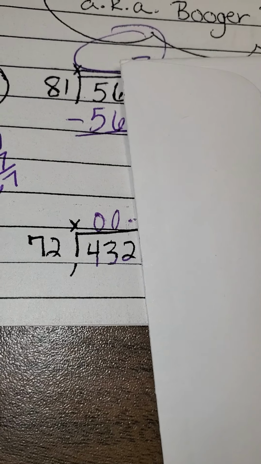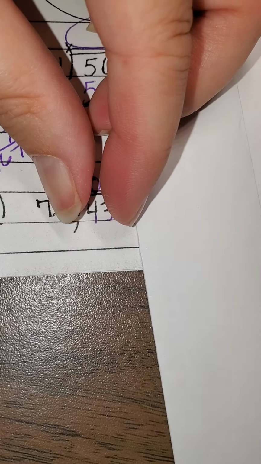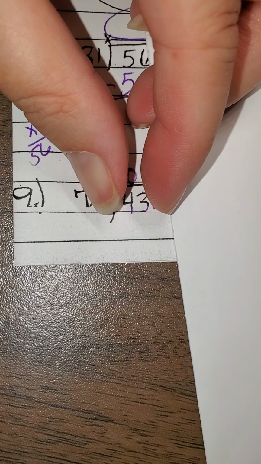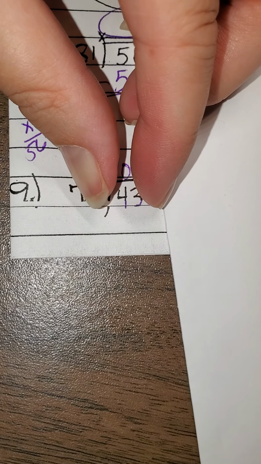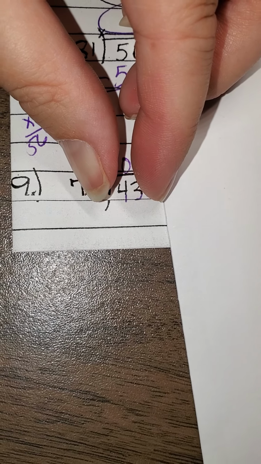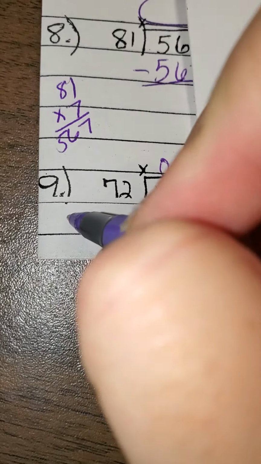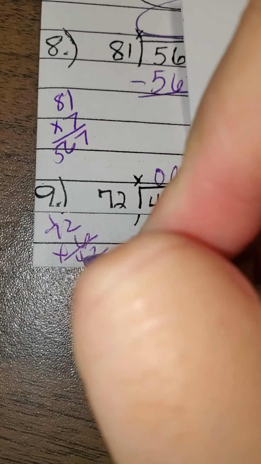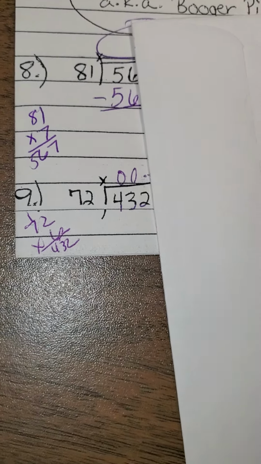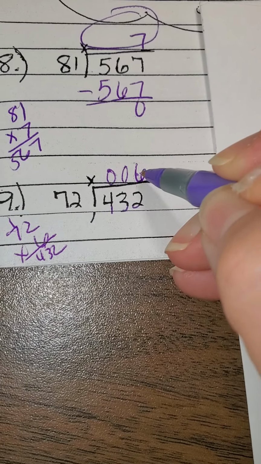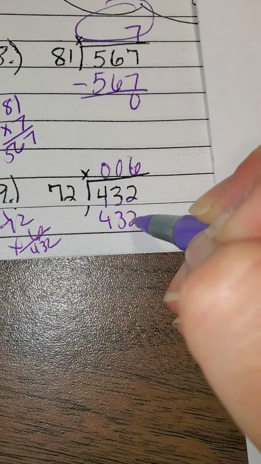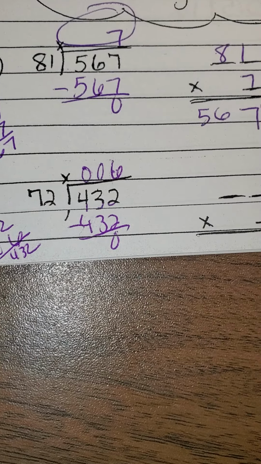I don't know. I'm going to use my booger pickers to estimate. I have to use one hand. You guys can use 2. There we go. So about how many 7s are in 43? Okay, about 6. 7 times 6 is 42. That's a good spot. That's a good place to try. Go out to the side and do 72 times 6. See what we get. And again, it's exact. Right on. So 6 times 72 is 432 with a remainder of 0. Run it through a check.